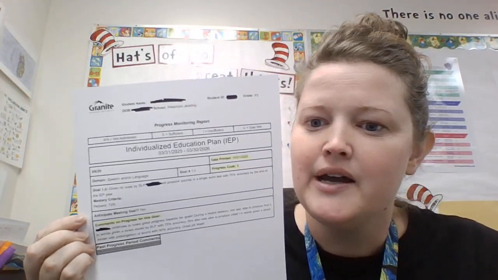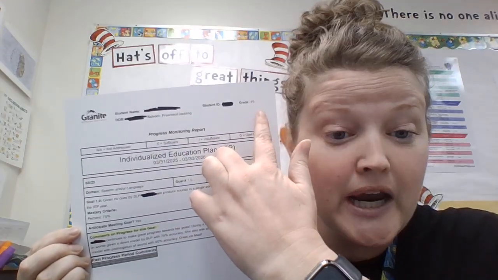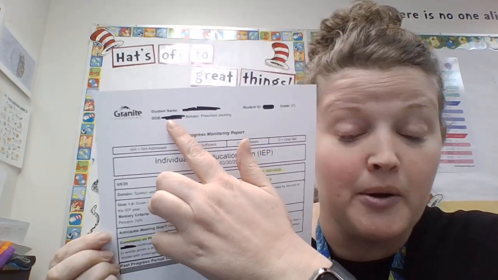Obviously, I have some things blocked out for the student's privacy, but at the top will be their name, their ID, their grade in preschool, their birthday, and then what school they attend. Down here, these are the codes of the progress code, and I'll show you what that means in a second. And then this right here is just the dates of their current IEP.